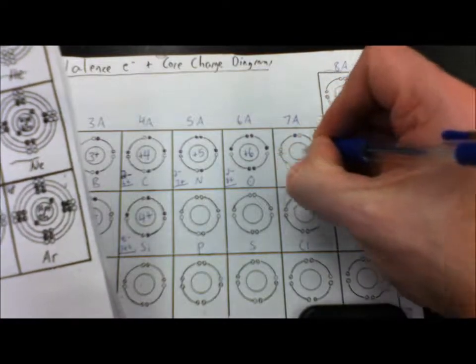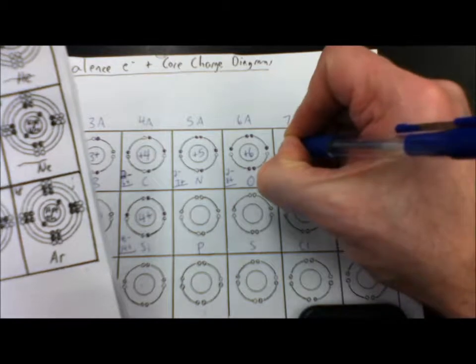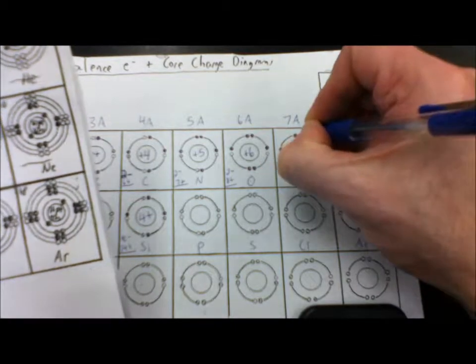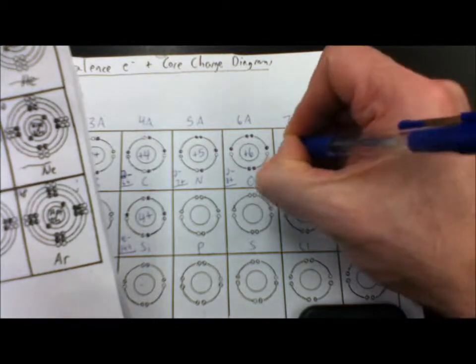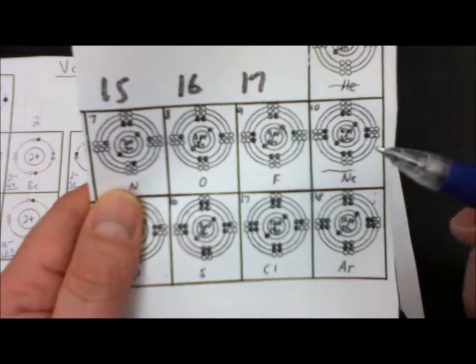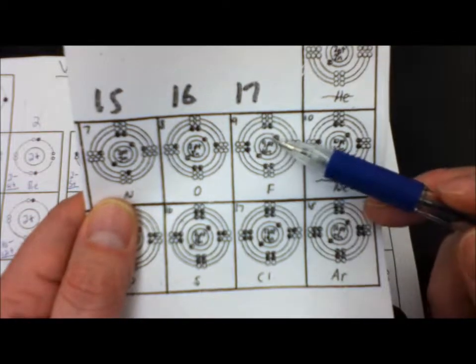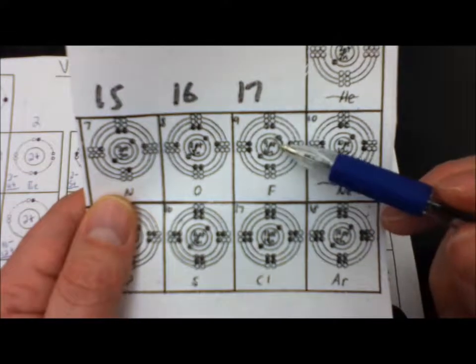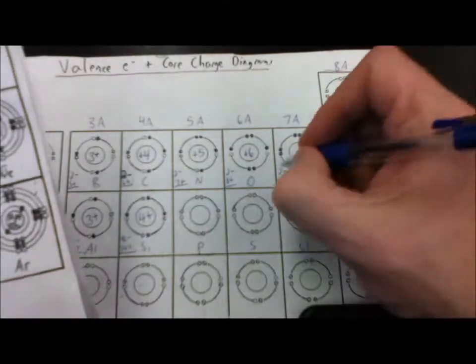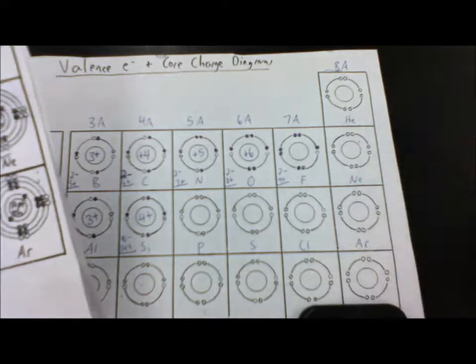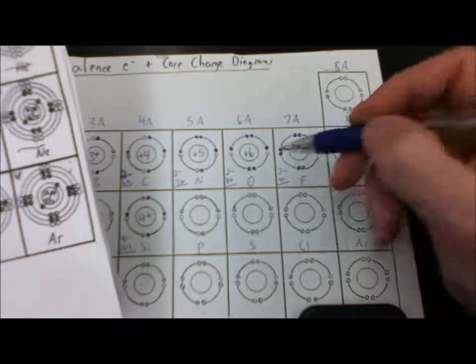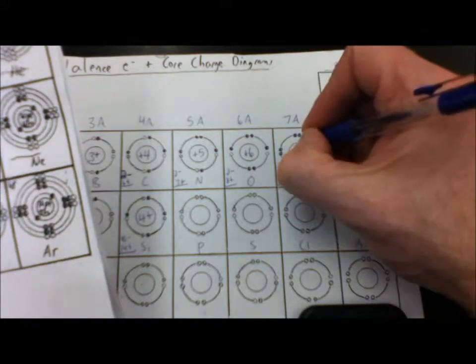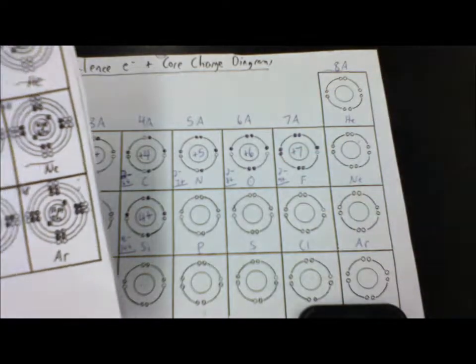So let's fill that in. Top, bottom, left, right, top, bottom, left. How many core electrons are left? Well, these 2 here. So 2 negatives. How many protons does fluorine have? 9. So 9 p positives or 9 positive charges. 2 negative and 9 positive gives an overall core charge of positive 7.